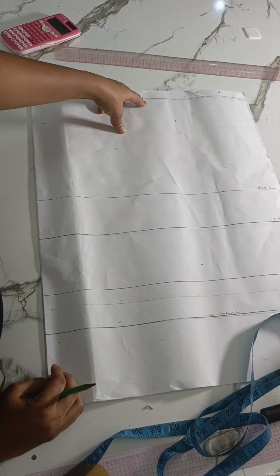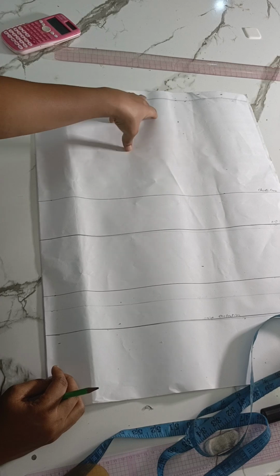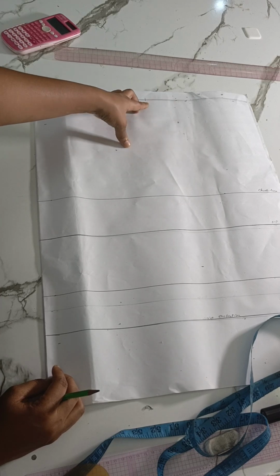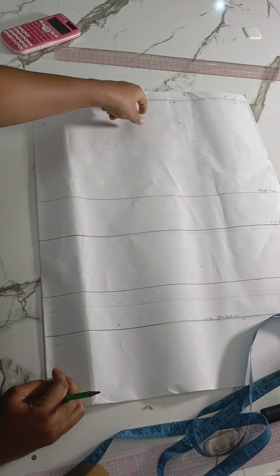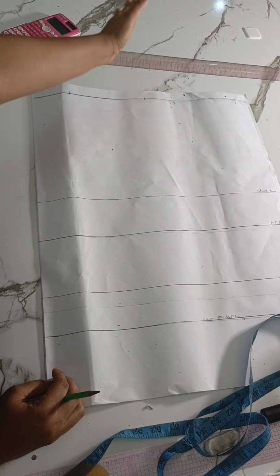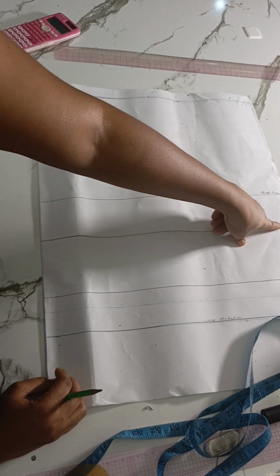Then I added my slope. So I did 1 point, I think my measurement gave me 8.5. Then I added 1.5 for my front slope. I added the front slope because I will still minus it. So this is it. Then here is our nipple point.